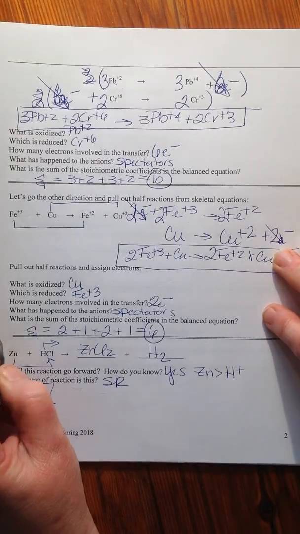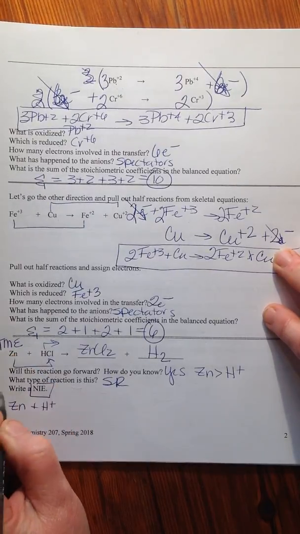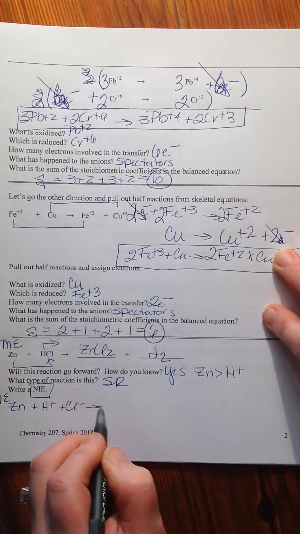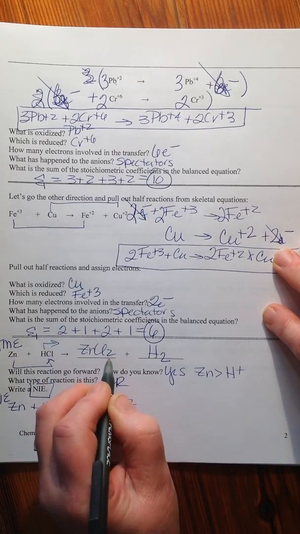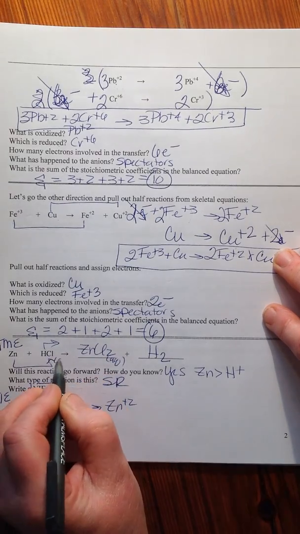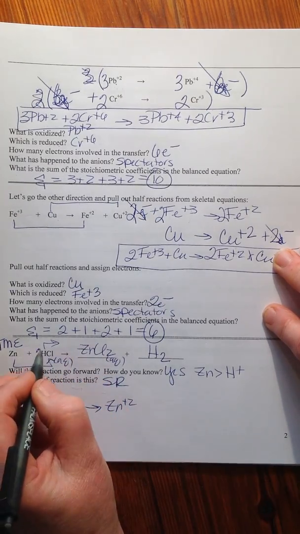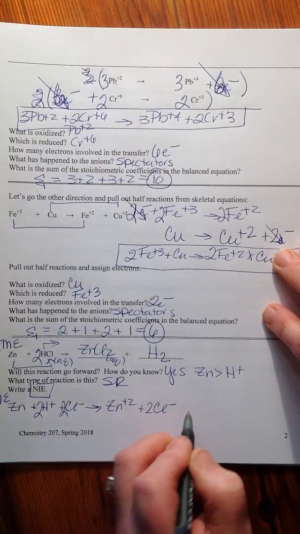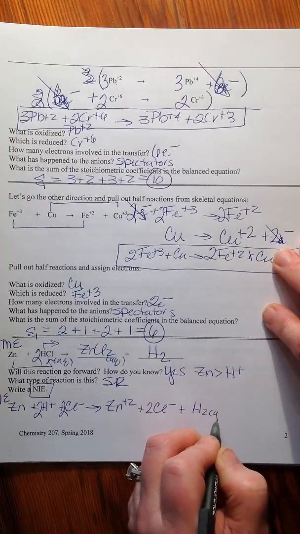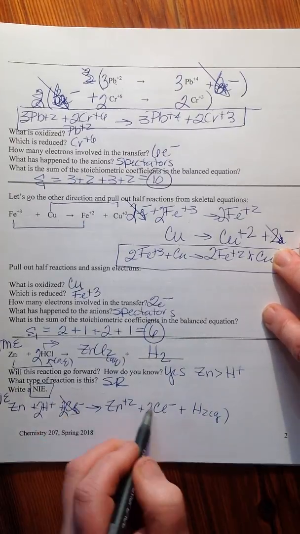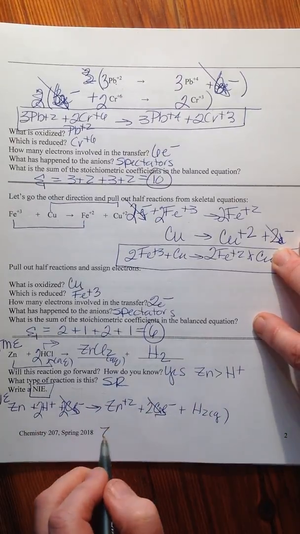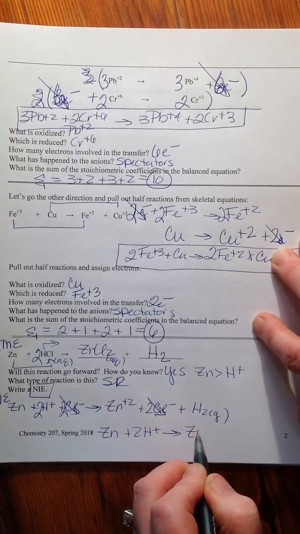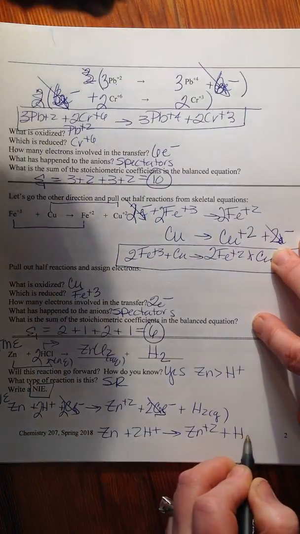Zinc plus H plus, if this is total molecular, our total ionic equation, Cl minus, Zn plus 2, because remember this is going to be aqueous, plus 2 chlorides, plus H2, which is a gas. Chlorides will cancel. Zinc plus 2H plus yields zinc plus 2 plus H2.